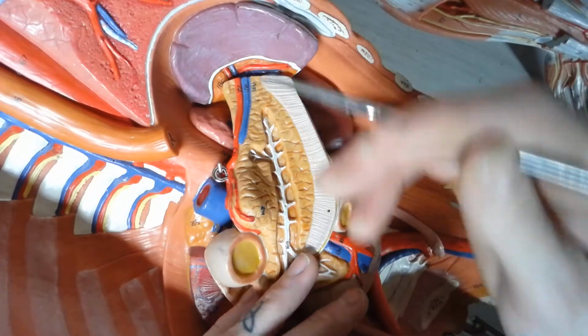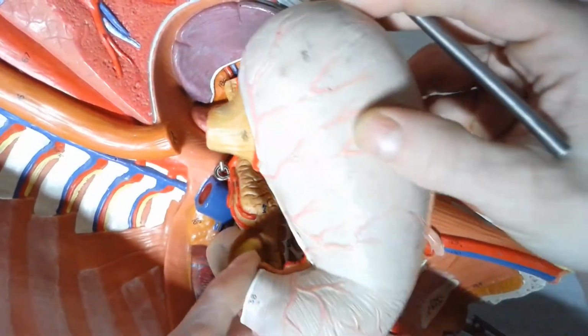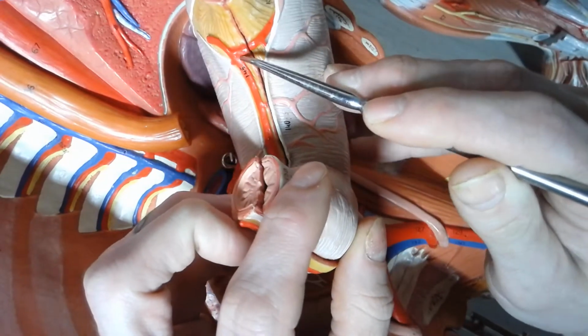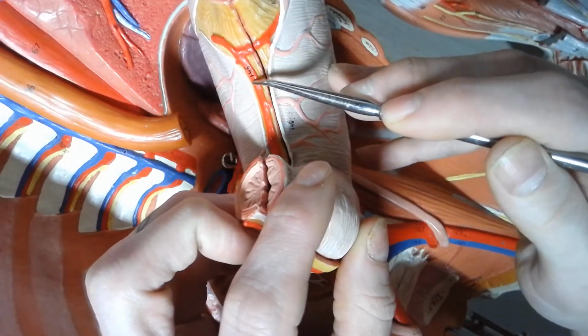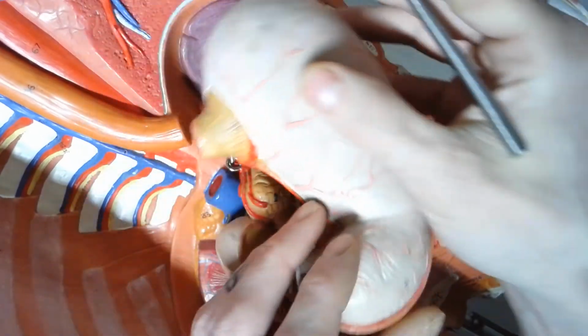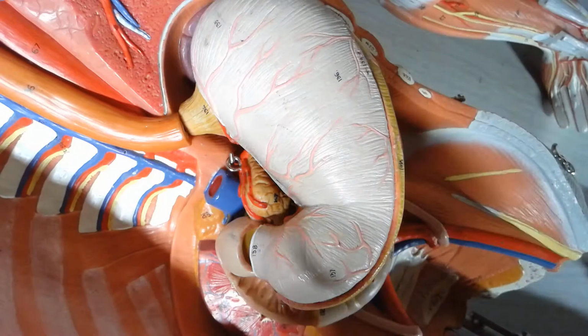Then another branch off of the celiac artery is the gastric artery. Now gastric means stomach. So if I put the stomach on here, you see some blood vessels, arteries, on the stomach here, and then on the back here as well. These are the gastric arteries.